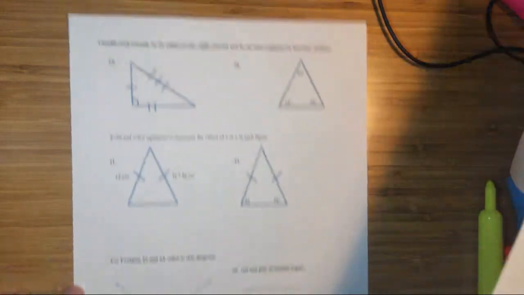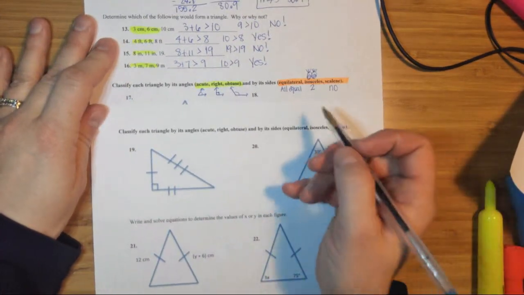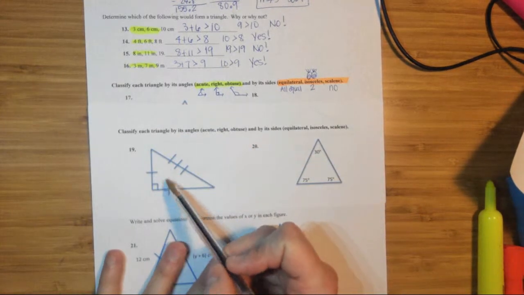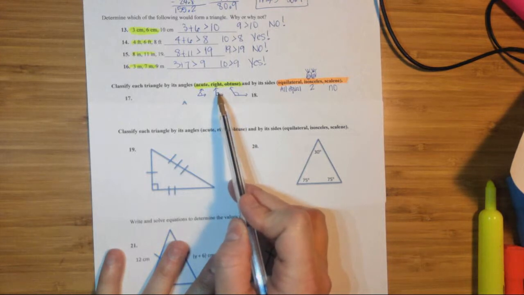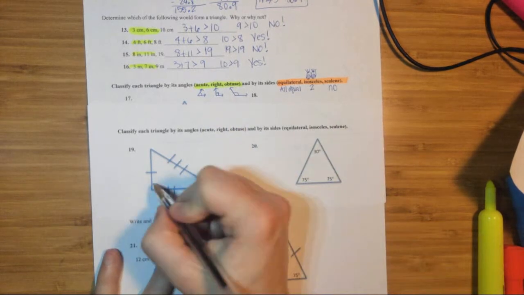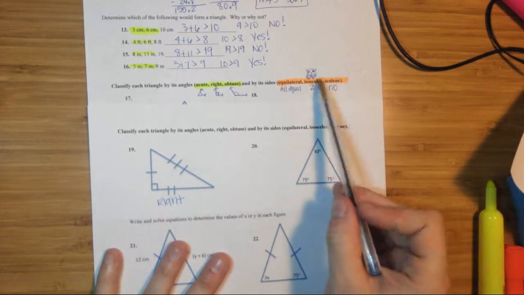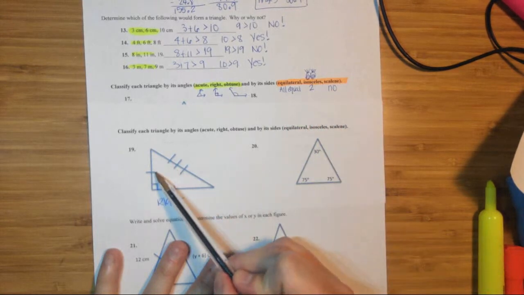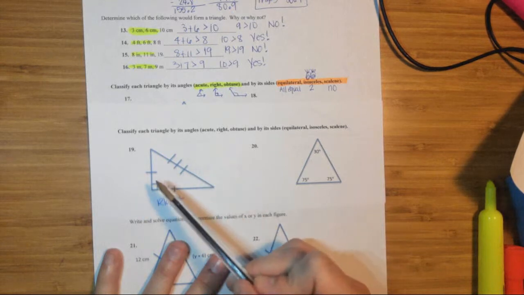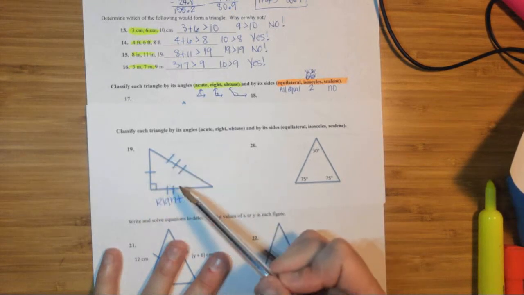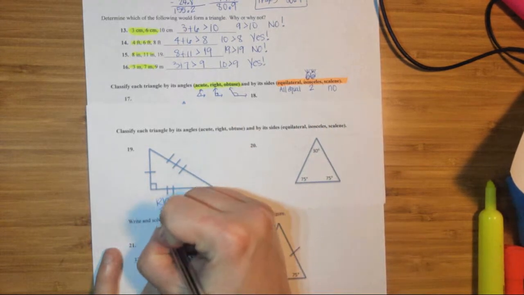Okay? Number 19 and 20, we're doing the same thing, so I'll leave this right here so we can look at it. Remember acute, right, or obtuse. The first thing I look for is that right angle, because that immediately tells me it's a right triangle, and I see one right here. There's a right angle here, so that's a right triangle. Then if I'm going to classify it by its sides, this side has one tick mark, this side has two, and this side has three, meaning that they're all different. They all have a different number of tick marks, so none of them are the same. When none are the same, it's a scalene triangle.